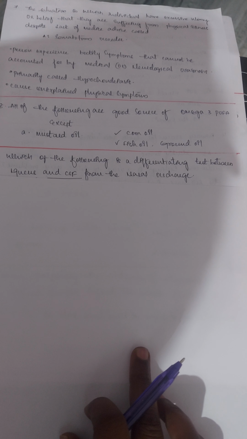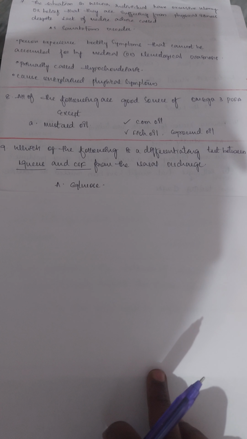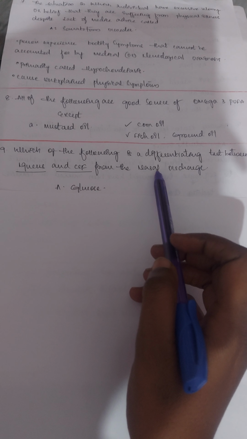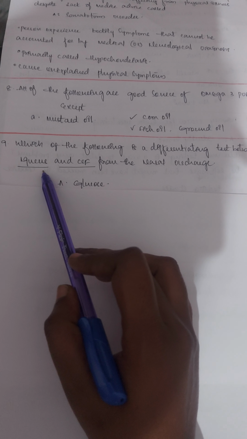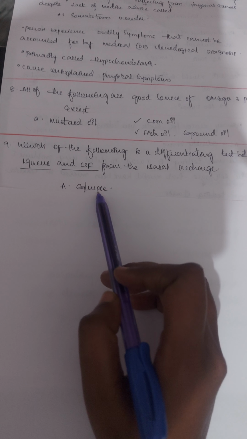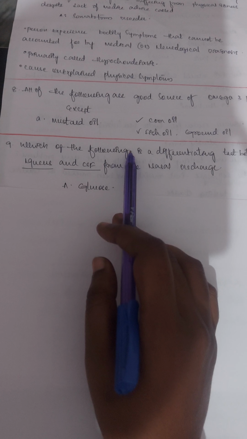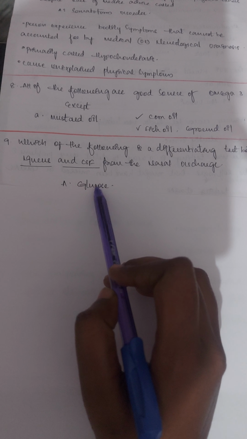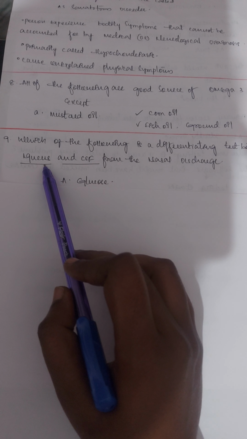Which of the following is a differentiating test between mucus and CSF from the nasal discharge? The answer is glucose. There are two discharges you can see from the nasal cavity, that is mucus and CSF. Then how can you differentiate mucus from CSF? If the discharge contains glucose, you can call that discharge CSF. If the discharge does not contain any glucose, then you can call that mucus.